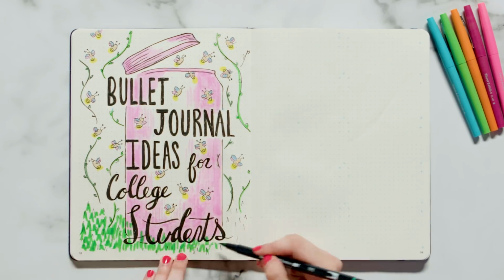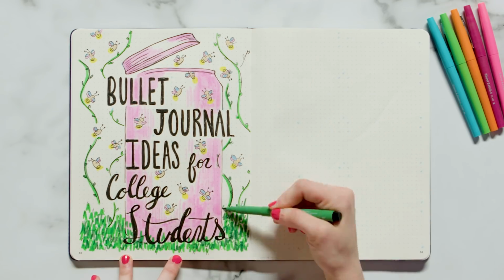The first layout I want to show you guys is a combined class information and class schedule page. This page will have all the information you need to make sure that you get to class on time and go to the right room.